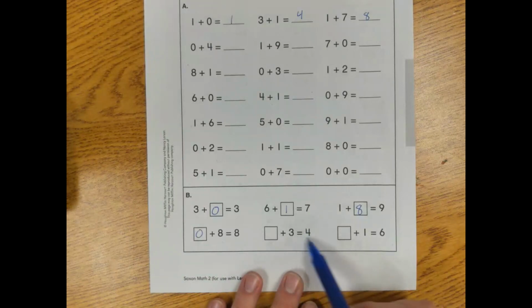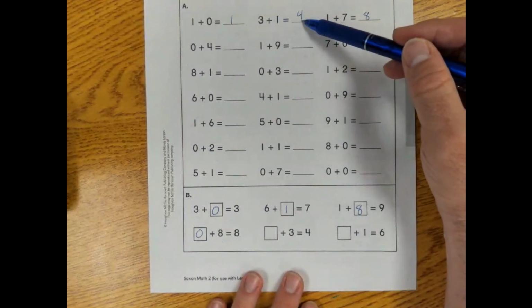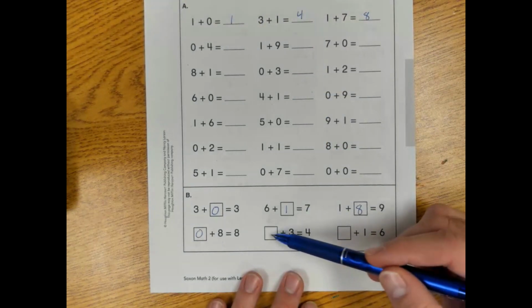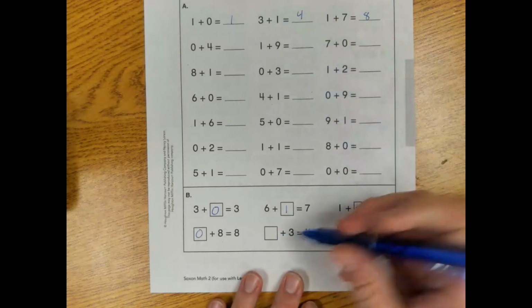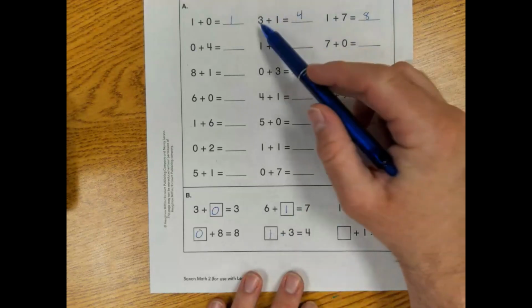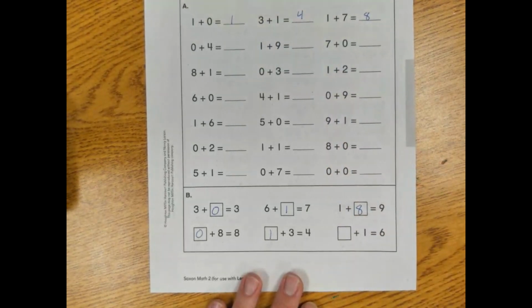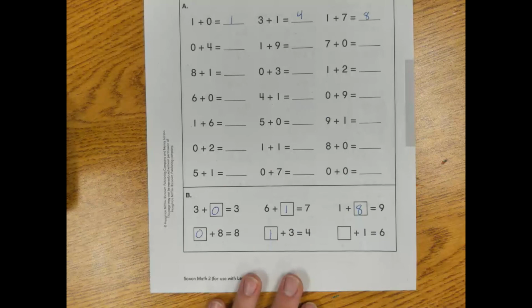What we need to do is look for a question that already equals 4 and see if we can match it. Now you'll notice this problem we've already done up here, 3 plus 1 equals 4, is the same as down here. We're just missing one number. And the number we would need to plug in down here is that 1. Because 1 plus 3 equals 4 is the same as 3 plus 1 equals 4. We're using the same numbers. We just switched them around. Okay? That's all we've done.